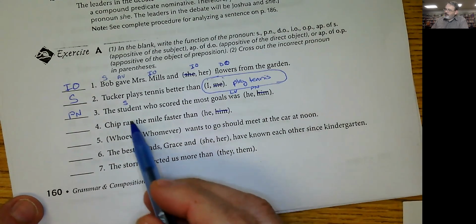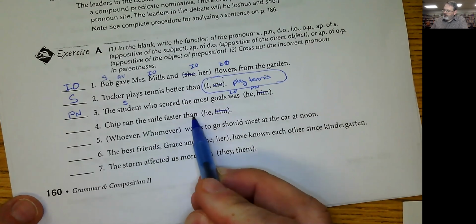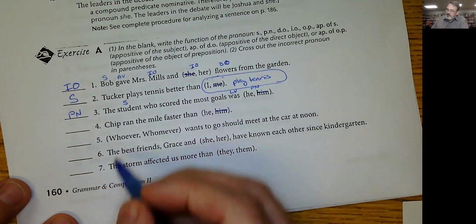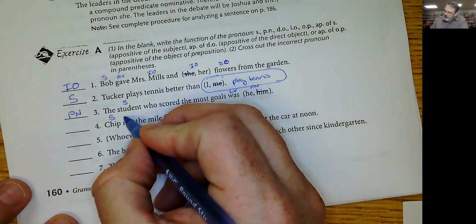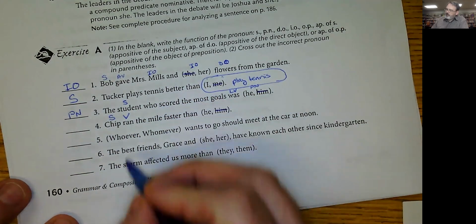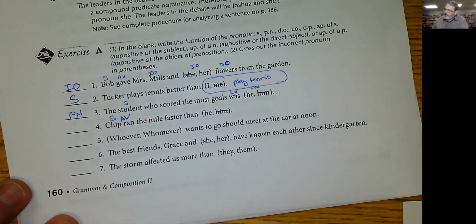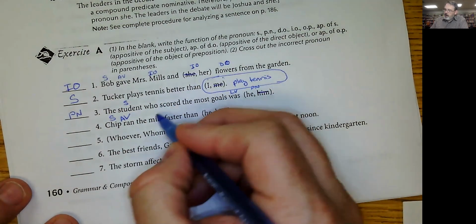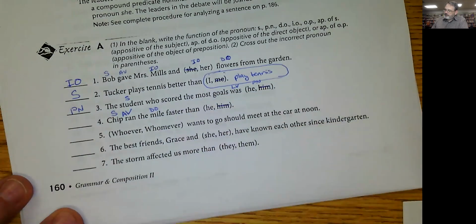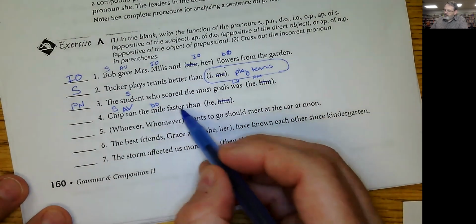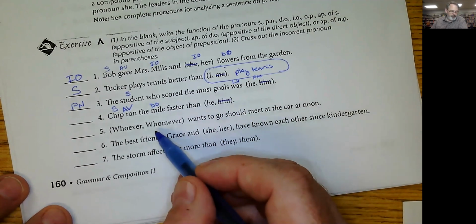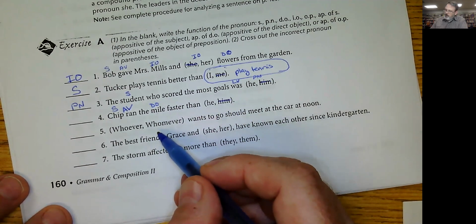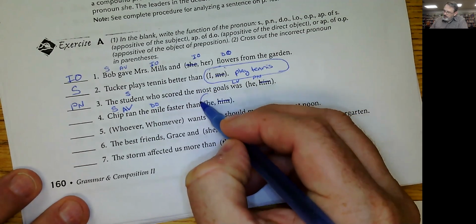Let's see. Chip ran the mile faster than either he or him. The subject is Chip. Ran is the verb. That's an action verb. What did he run? He ran the mile. That's the direct object. Faster than he or him. Well, another elliptical clause, isn't it?